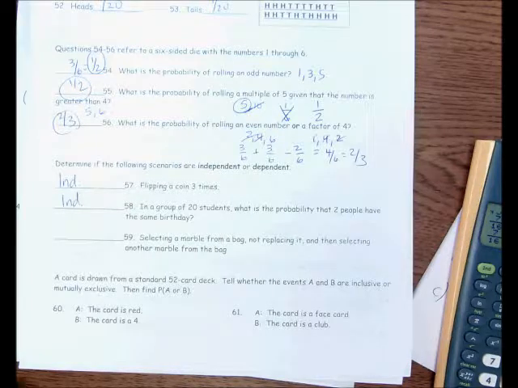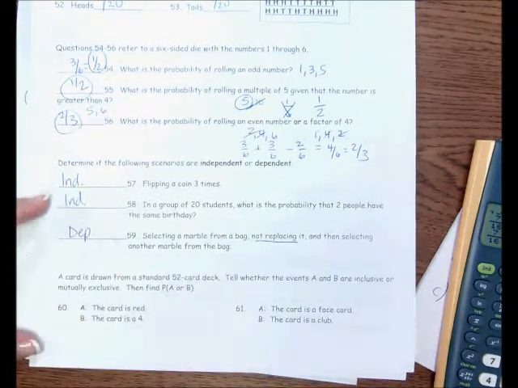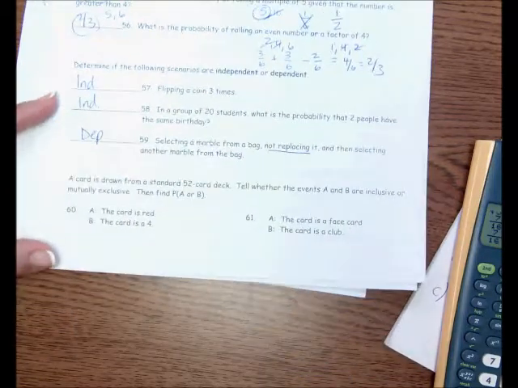Selecting a marble from a bag, not replacing it, so it's dependent automatically, and then selecting another marble from the bag. A card is drawn from a standard 52 deck.